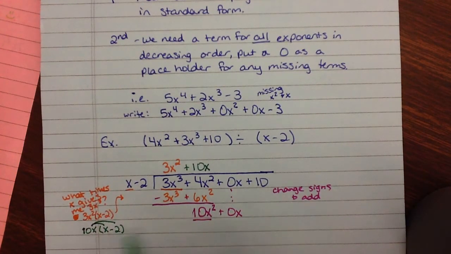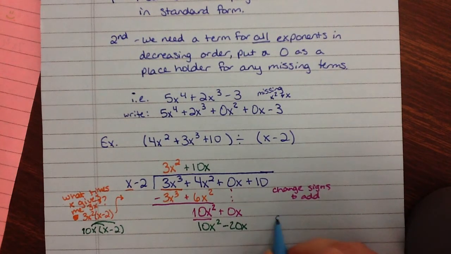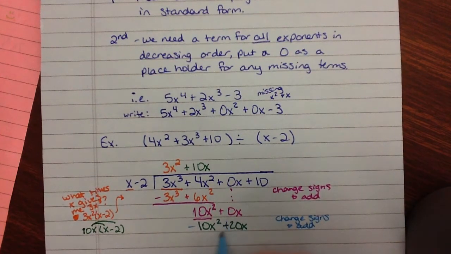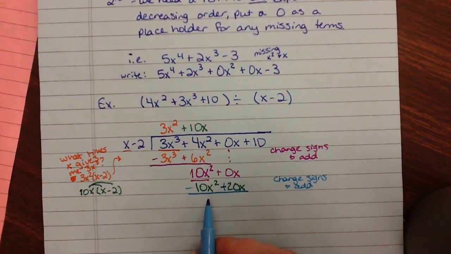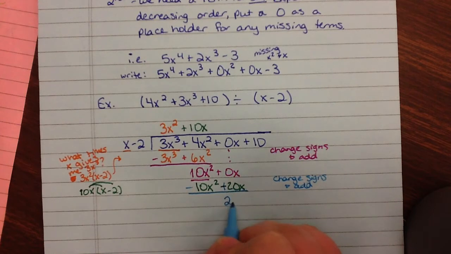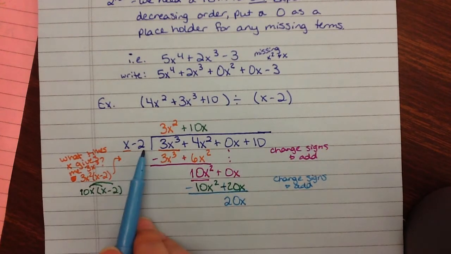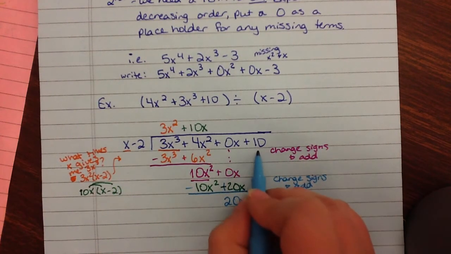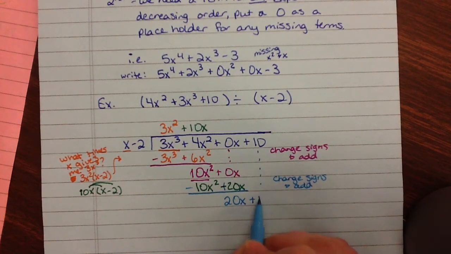So 10x times x is 10x squared. 10x times negative 2 is negative 20x. And then again, I'm going to change my signs and add. So 10x squared minus 10x squared gives me nothing, so I don't have to write anything there. 0x plus 20x gives me 20x. And I'm dividing by a binomial, so I need 2 terms here, so I'm going to have to bring down my plus 10.